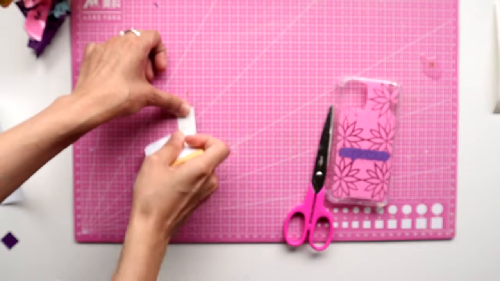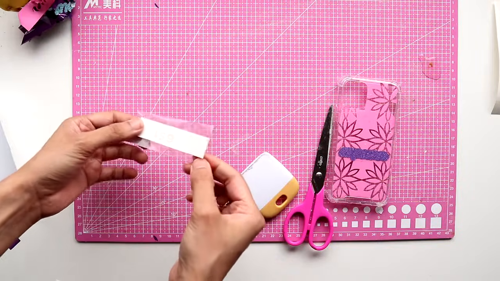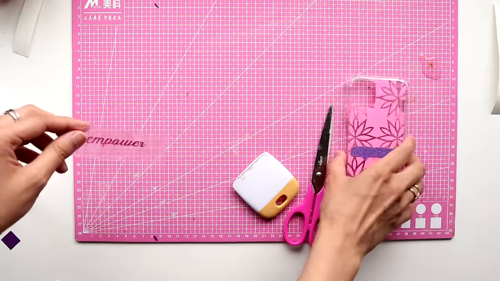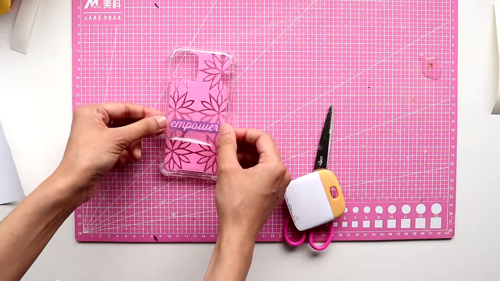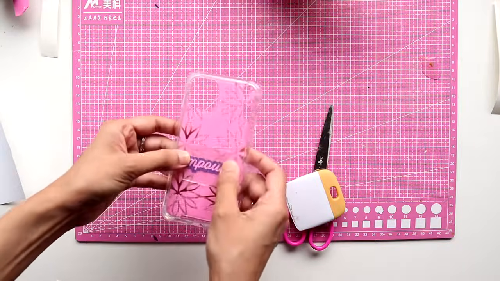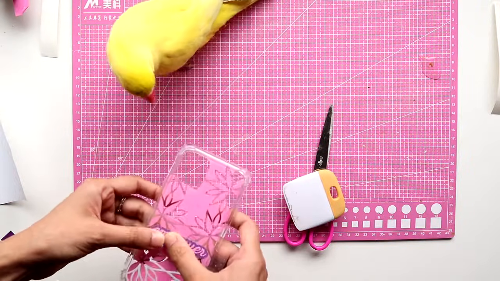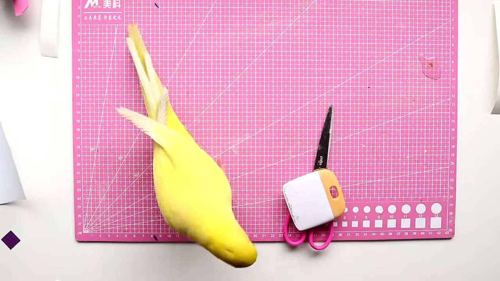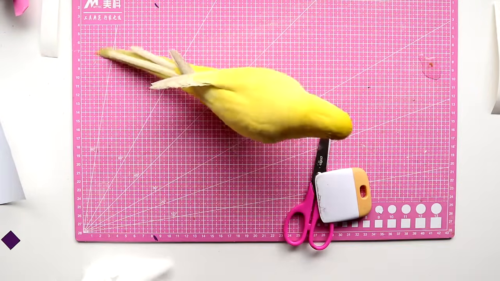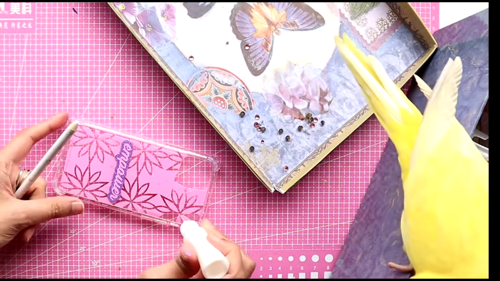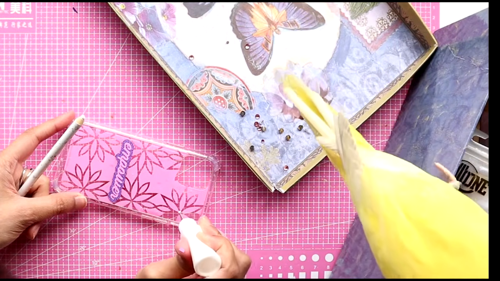It just says Empower, and it looks pretty cute. All right, so that looks pretty nice.